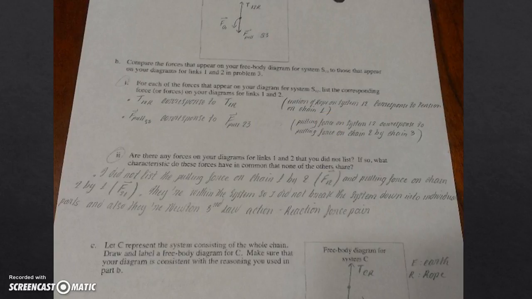Are there any forces on your diagram for link 1 and 2 that you did not list? So I did not list the pulling force on chain 1 by 2, so F12, and the pulling force on chain 2 by 1, so F21. My reasoning is that they're within the system, so I did not break the system down into individual parts and include the individual forces that act on them, and also their Newton's third law action and reaction pair.